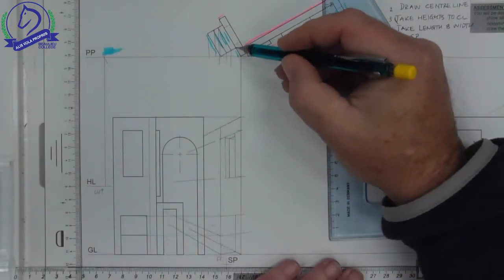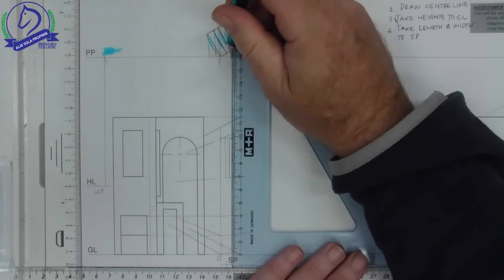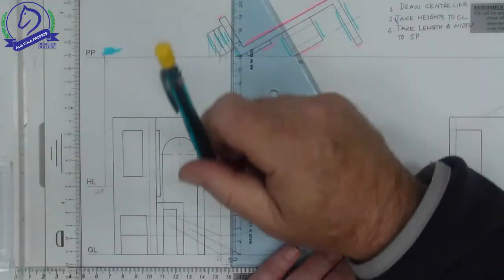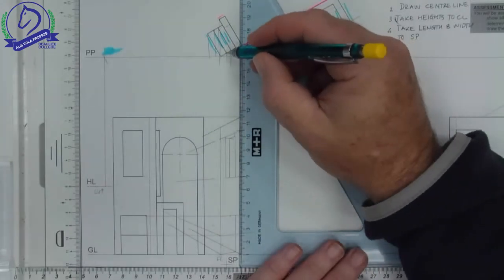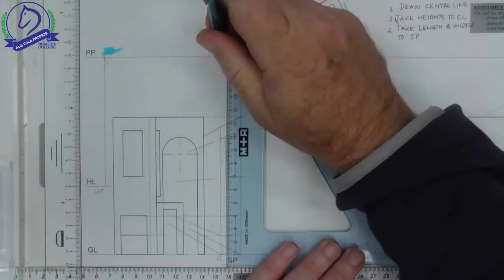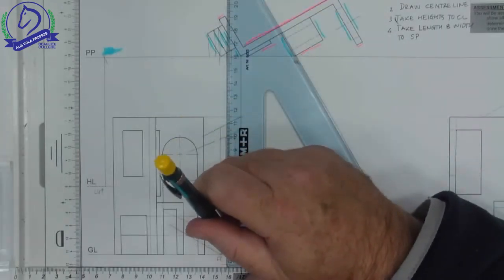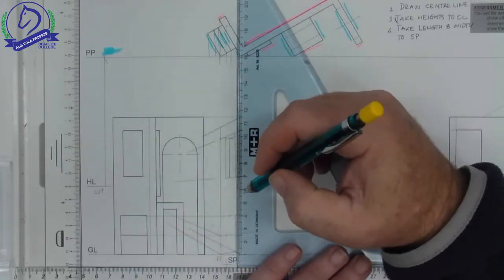So here is this backrest. Here's where the backrest hits, and I'm projecting it down to hit that edge. Here is the slope of the backrest on the actual seat, where it meets the seat. So take that down to our next height, and we've already got this corner.